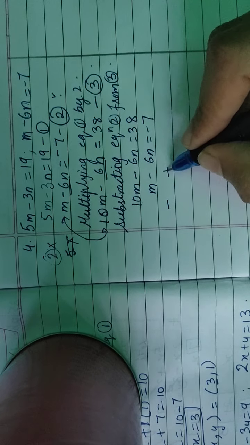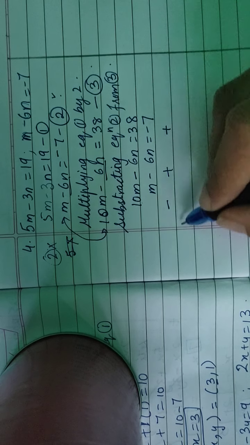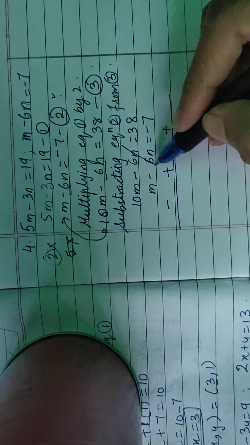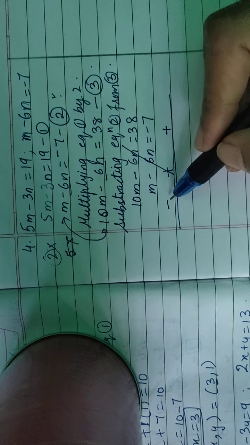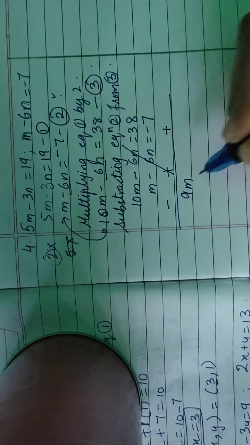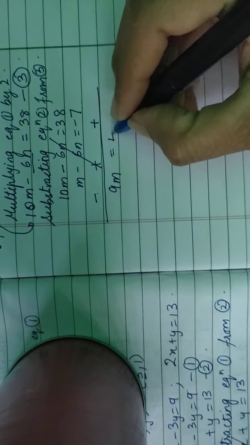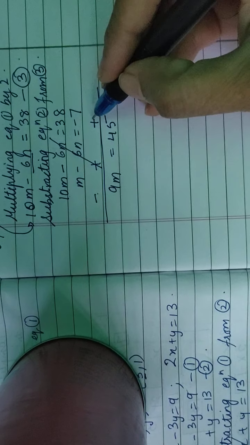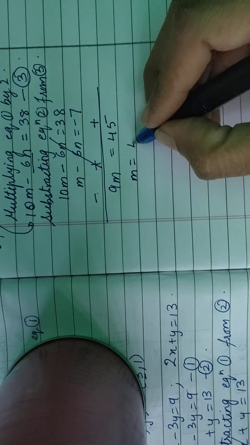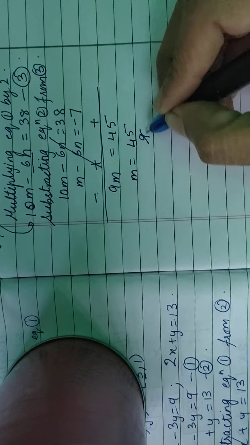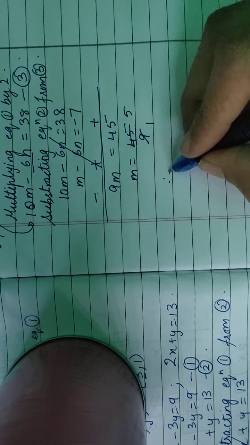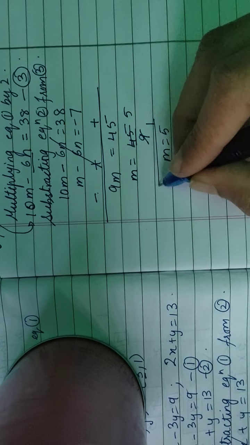Now I need to change the signs. Okay, so 6 and 6n gets cancelled. 10 minus 1 gives me 9m. So I get 45, 38 plus 7. So m is equals to 45 upon 9. 9 1s are, 9 5s are. Therefore m I got it as 5. I'll put it in the box.